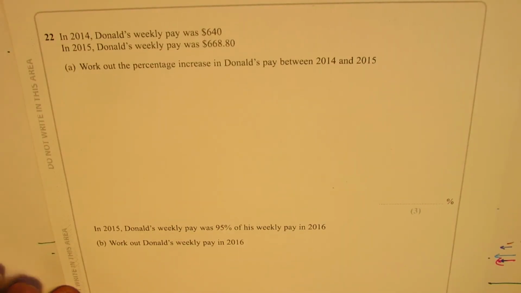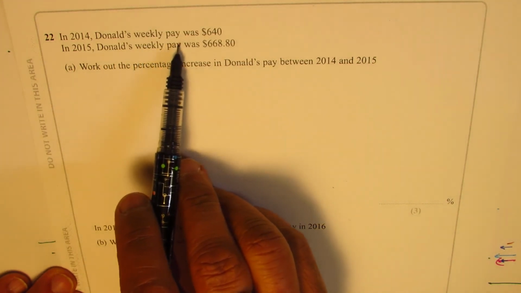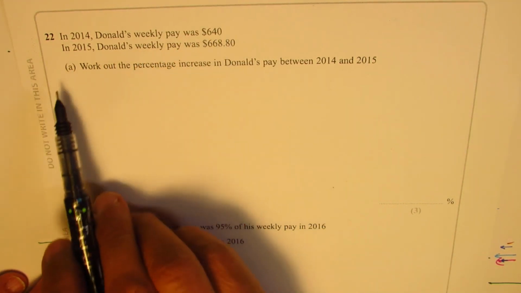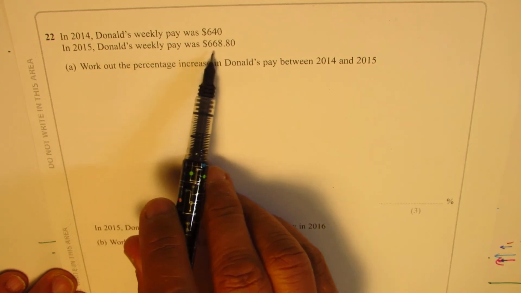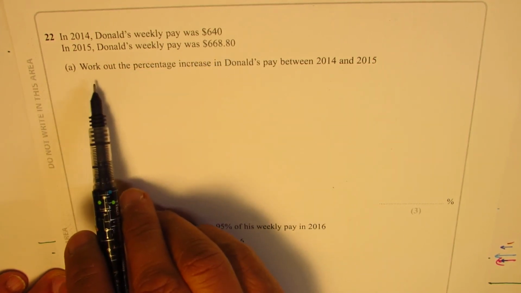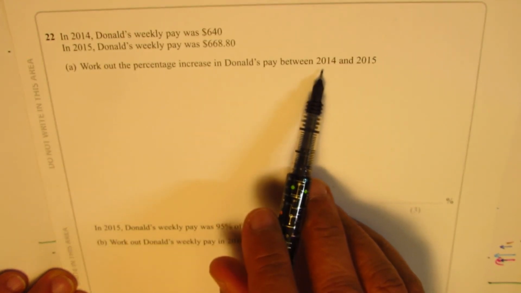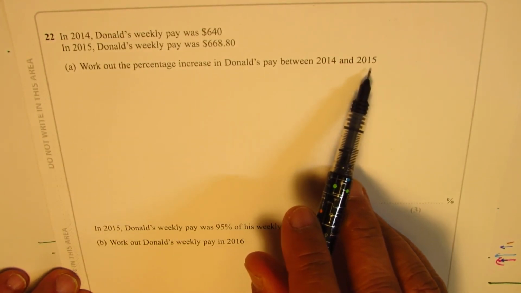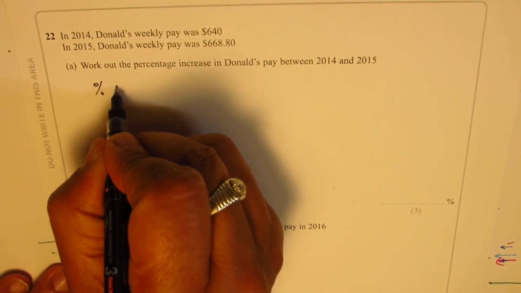Question number 22. This is the last question of this test paper. In 2014, Donald's weekly pay was $640. In 2015, Donald's weekly pay was $668.80. Work out the percentage increase in Donald's pay between 2014 and 2015. So percentage increase is what?